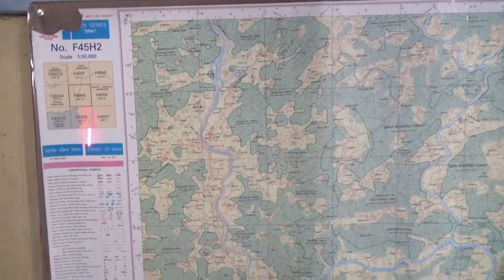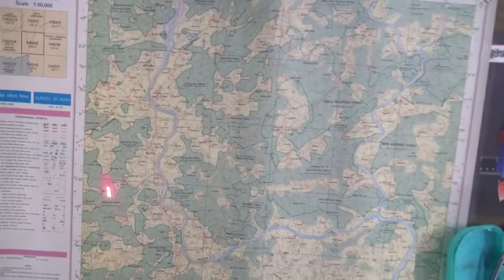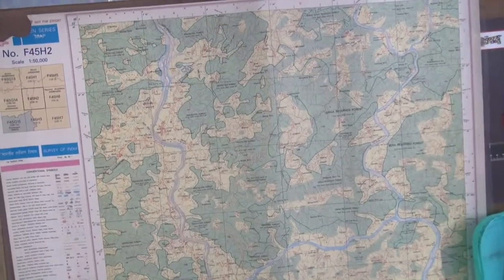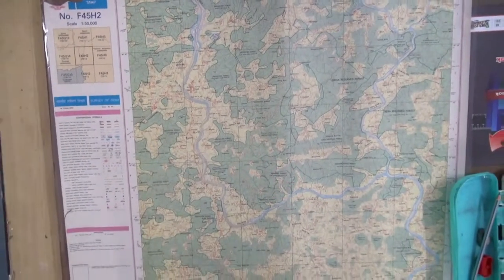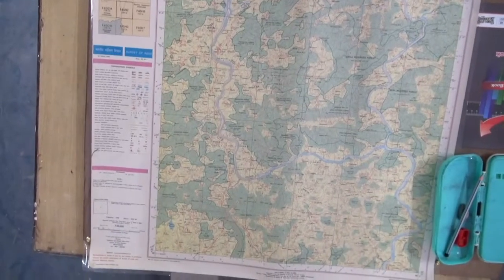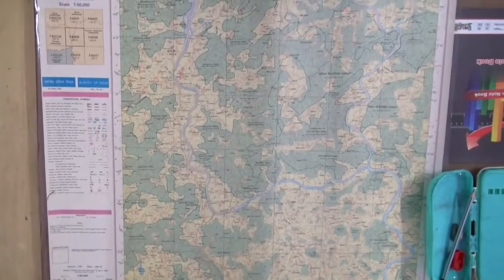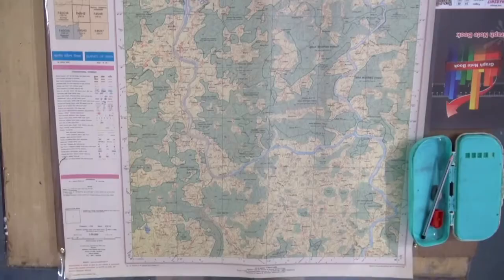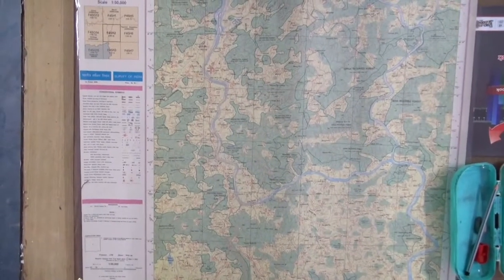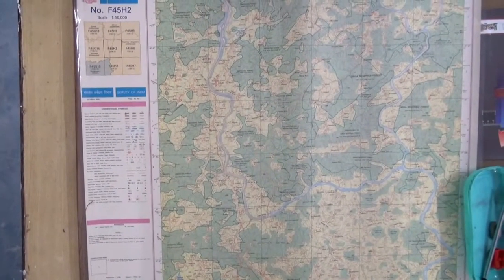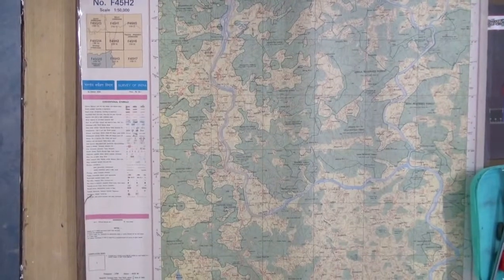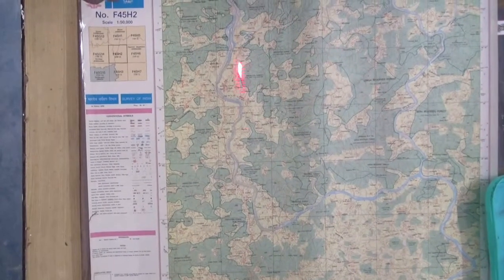Now the second thing, this is your entire topographic map we are talking about. The special feature of a topographic map is that it represents many features. Other than the horizontal scale and the vertical elevations, you can also see many prominent places.